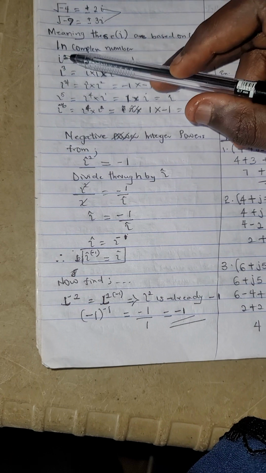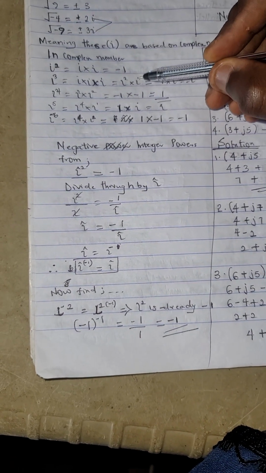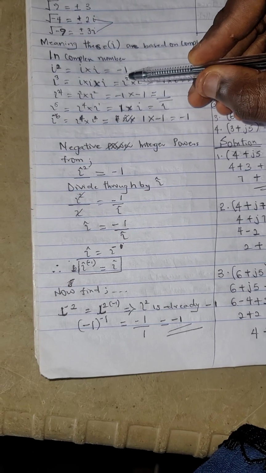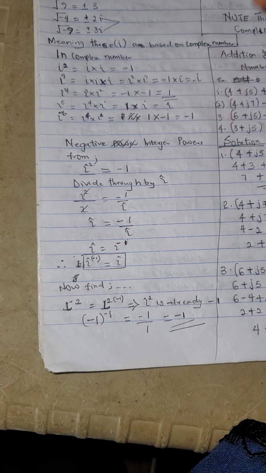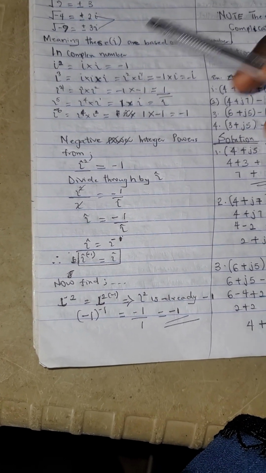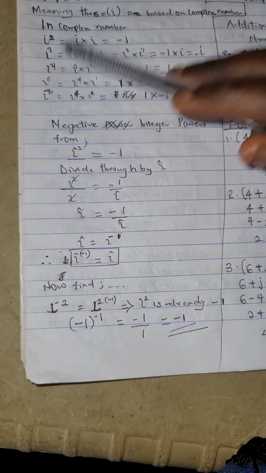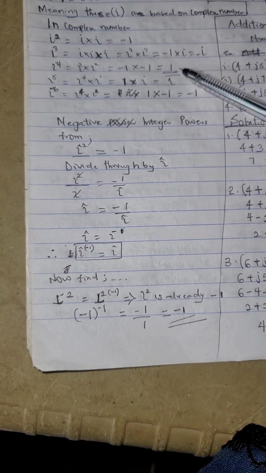So when we have i cubed, we have i times i times i. You know i squared is minus 1, so this one is going to be i squared multiplied by i. You know this one is i to the power 1, so 2 plus 1 is going to be 3 using the rule of indices. So this one is minus 1 multiplied by i, so you have minus i or minus j. So i raised to power 4, we have i squared multiplied by i squared. So we have minus 1 times minus 1, that's plus 1.